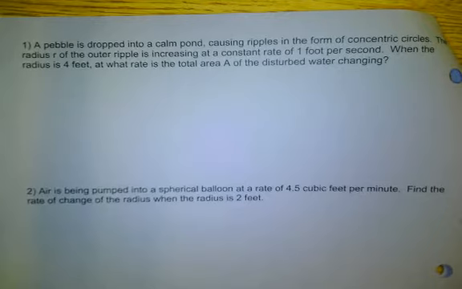Circles within circles within circles. Just understand what it looks like when you drop a pebble into water. Okay, the radius r of the outer ripple is increasing at a constant rate of 1 foot per second. When the radius is 4, what is the rate of the area of the disturbed water changing?